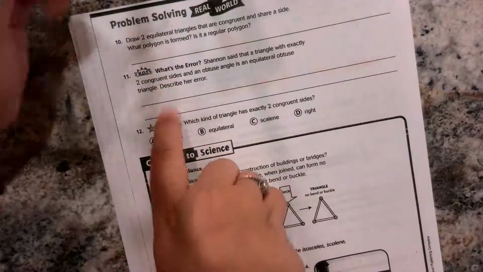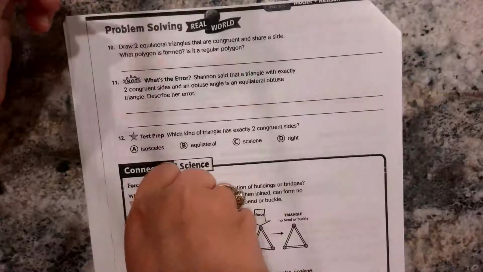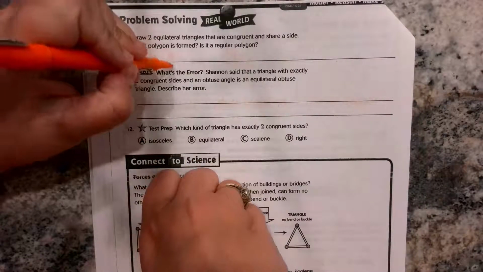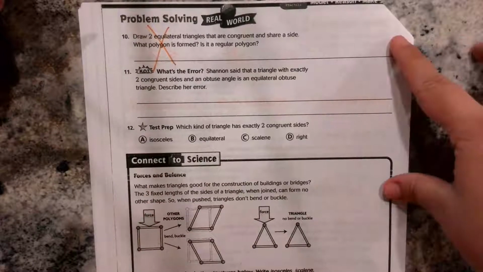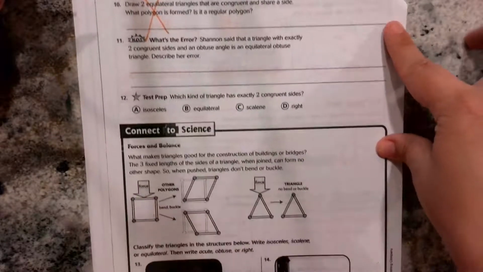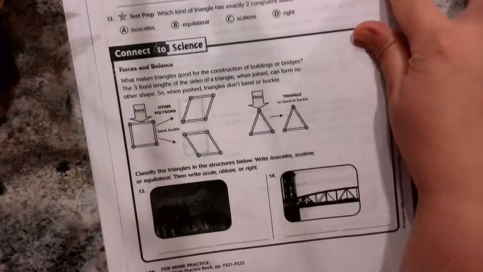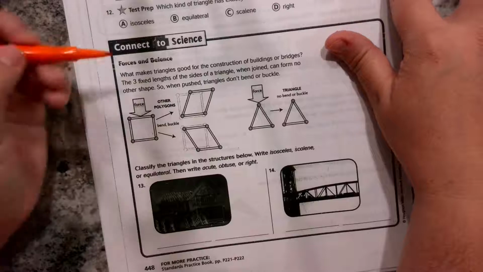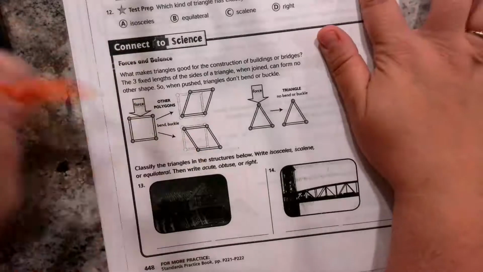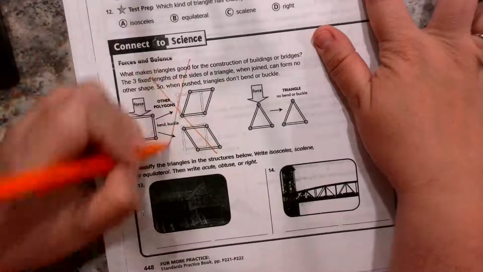I'm going to say that you can, if you want to, do them, but you can skip number 10. And you can skip this part of Connect to Science.